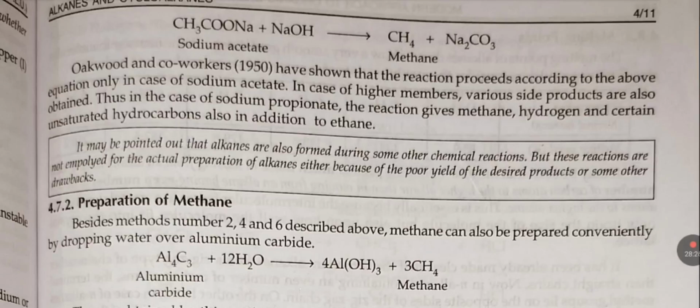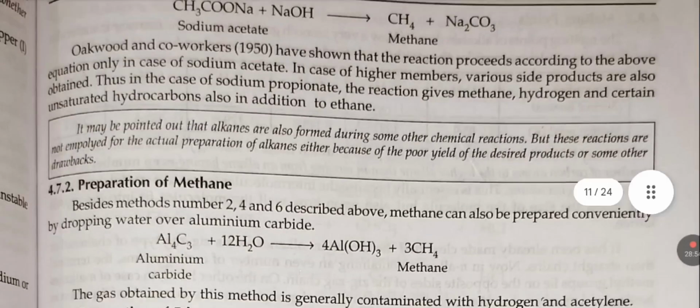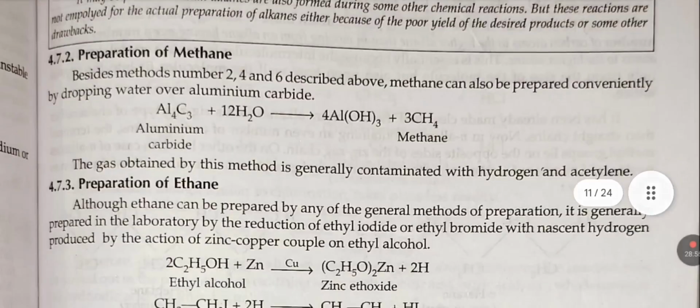Thus, in the case of sodium propanoate, the reaction gives methane, hydrogen and certain unsaturated hydrocarbons also, in addition to ethane. It may be pointed out that alkanes are also formed during some other chemical reactions, but these reactions are not employed for the actual preparation of alkanes, either because of poor yield of the desired products or some other drawbacks.